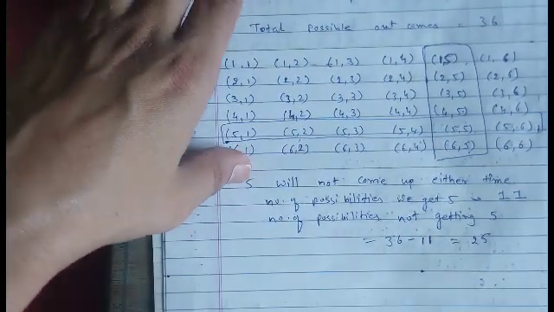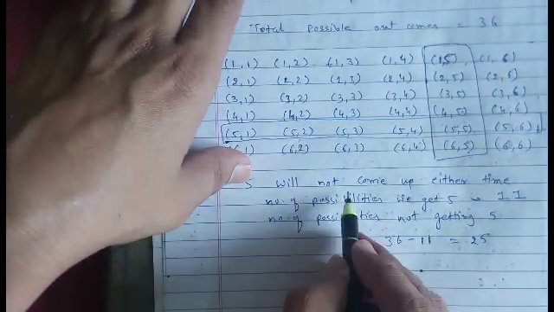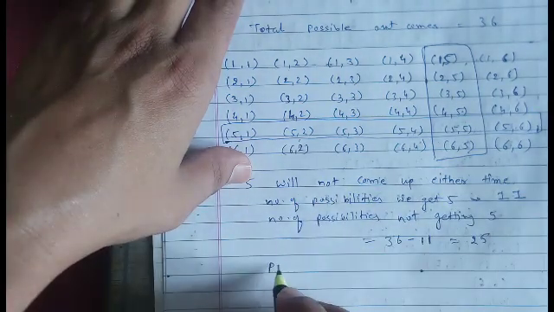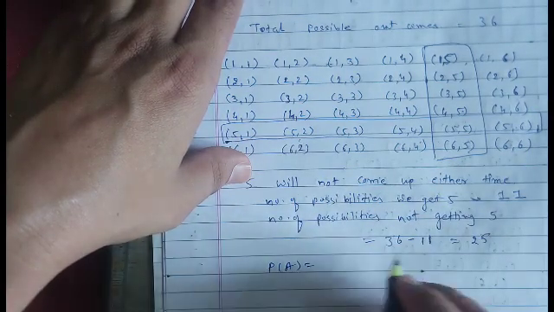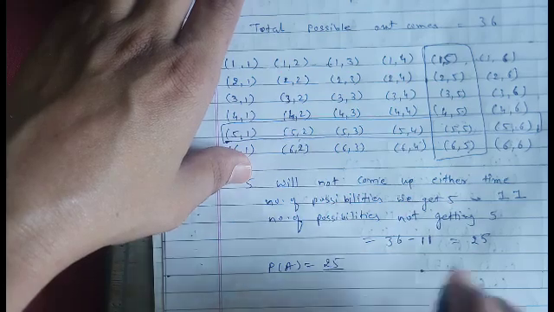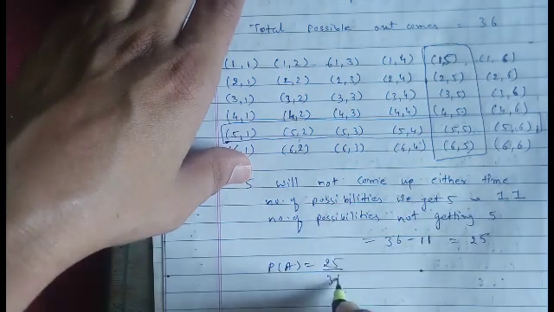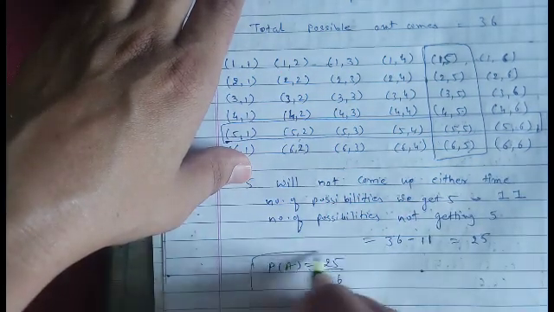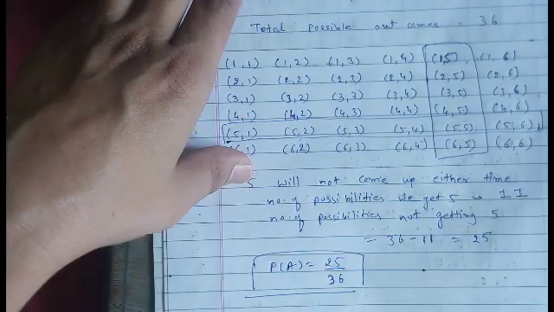So the probability that 5 will not come up either time, suppose we call it P of A, then it will be possible outcomes 25 and total outcomes 36. It will be 25 by 36.